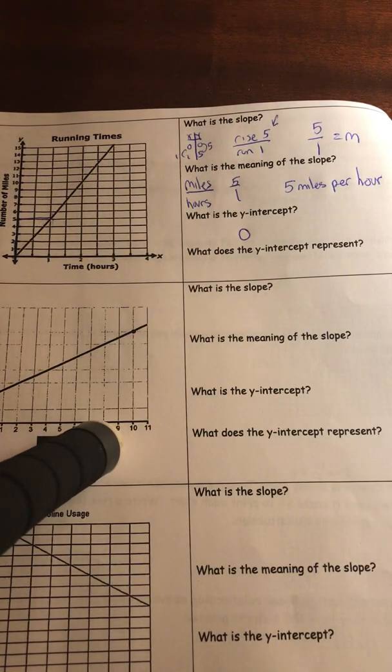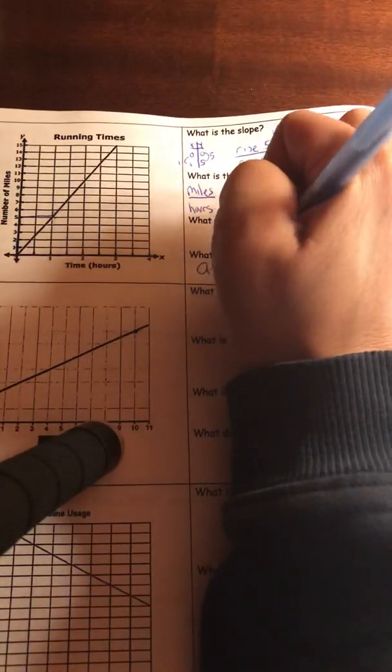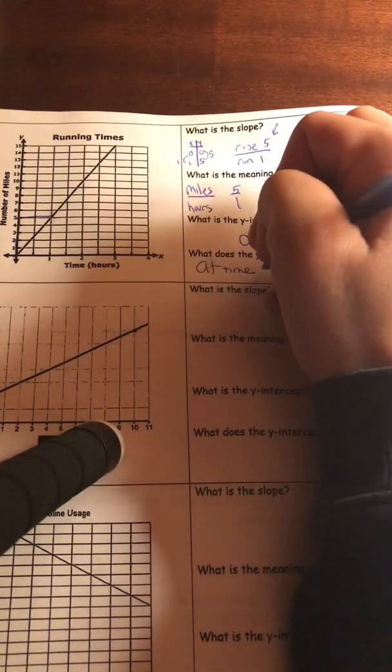That means at time 0, there were no miles traveled. So we started at time 0, no miles have been traveled. No miles have been run.